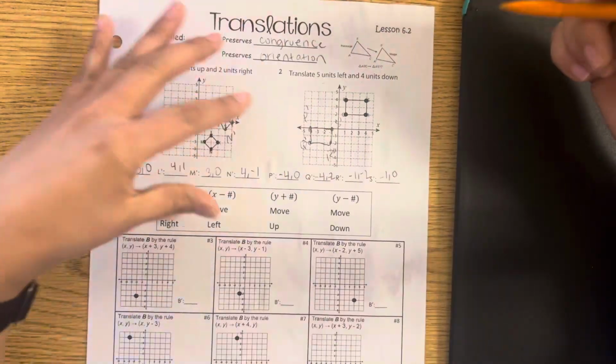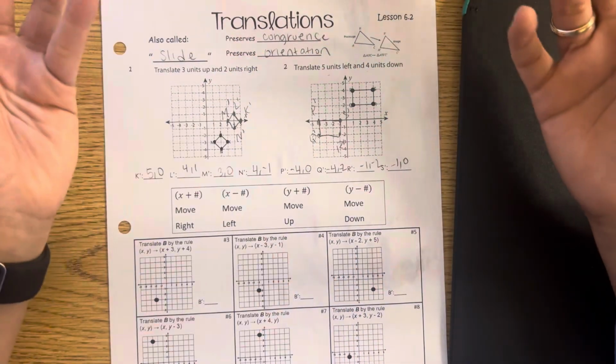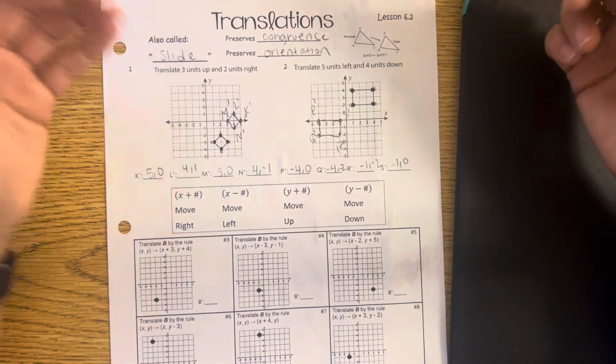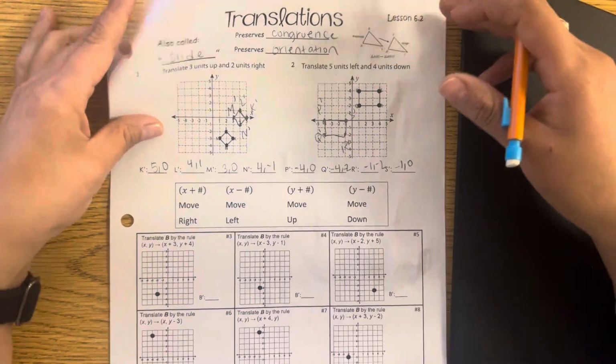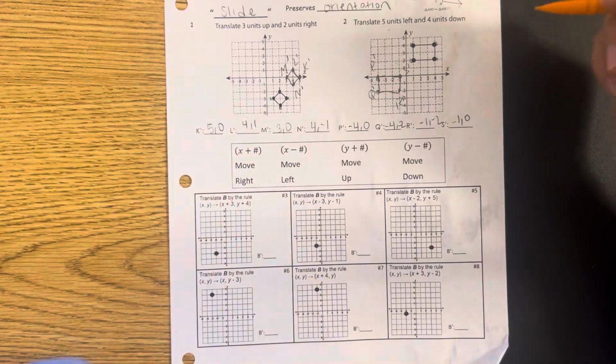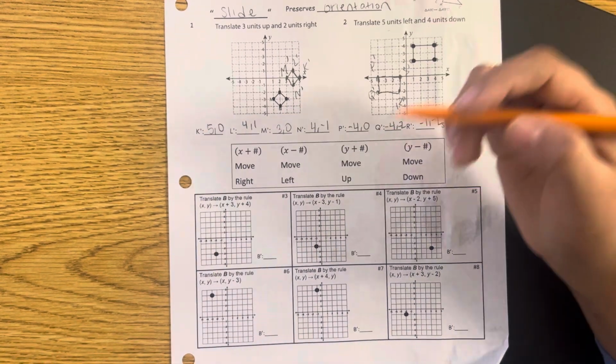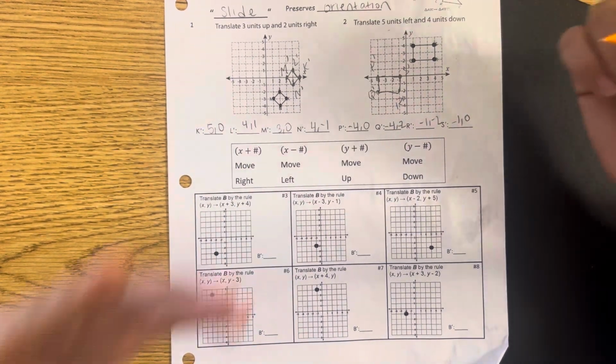So it slid. So that's why it preserved congruence and preserved orientation. Now, that's all well and good, right? They just tell you which way to go. Nothing wrong with that. But it's math class. So, of course, they're going to use what we call rules. And that's what makes this chapter really hard, is because there are a lot of rules involved.